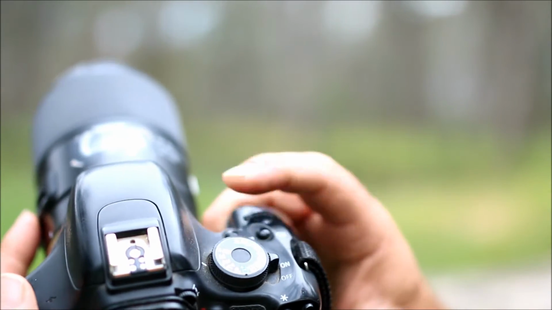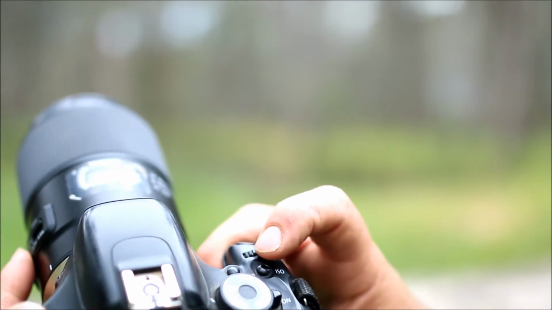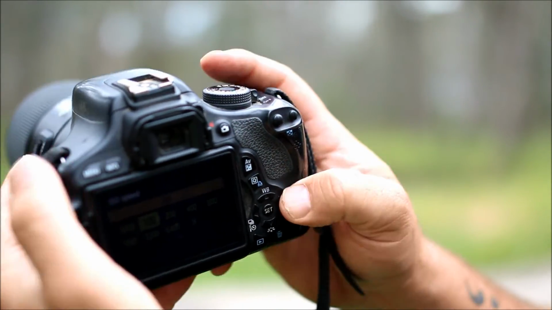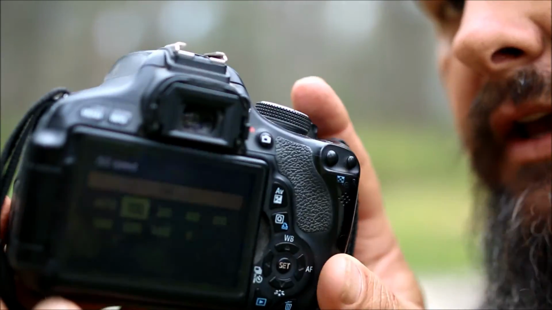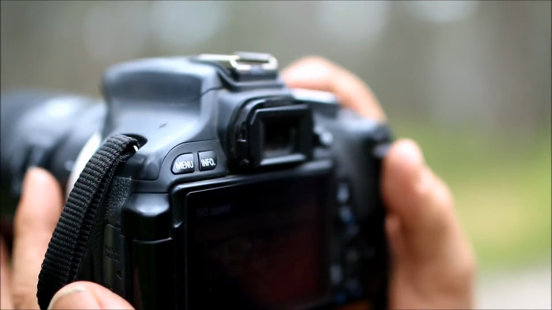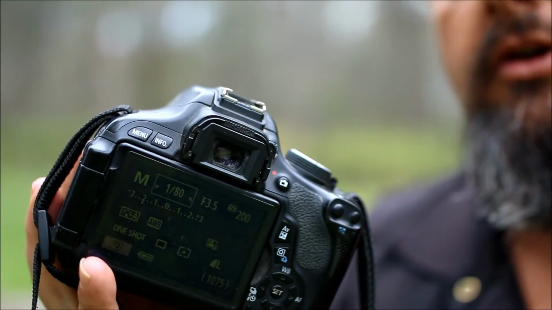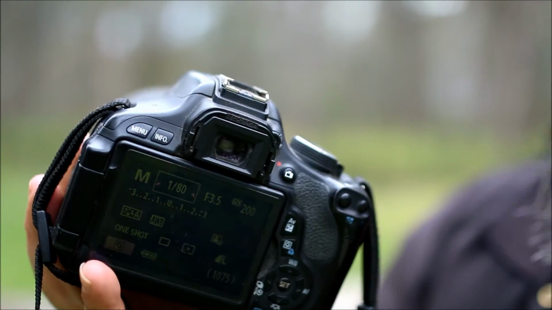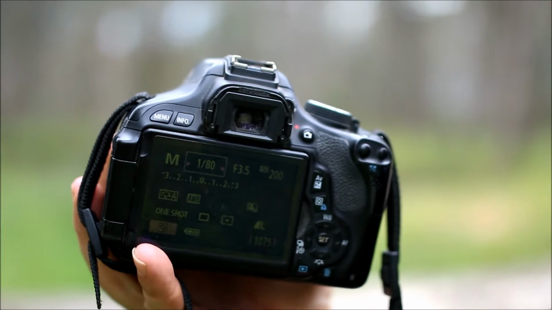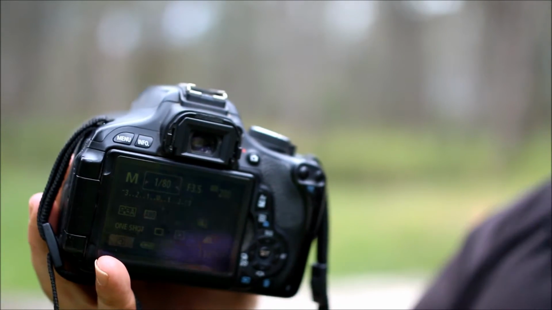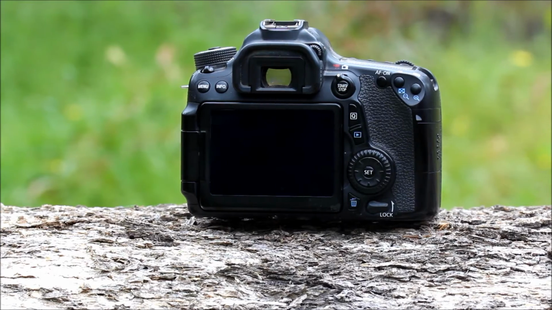And the shutter speed is adjusted there, and the ISO is adjusted by pushing the ISO button and bringing up your different ISO speeds down the bottom here. Then you just set the one that you want. That's the Canon 600D. I'll also show you how to adjust the ISO, shutter and aperture on the Canon 70D in a minute as well. This is to give you an idea of different sorts of cameras.